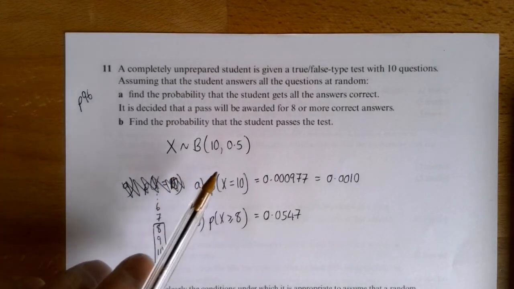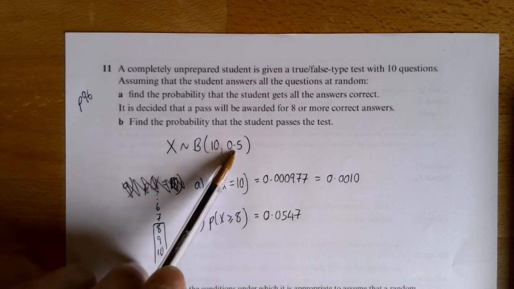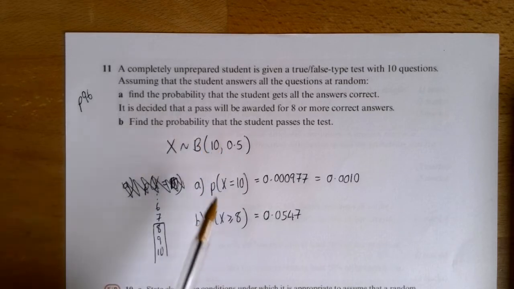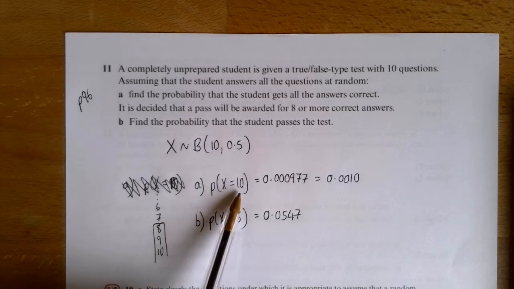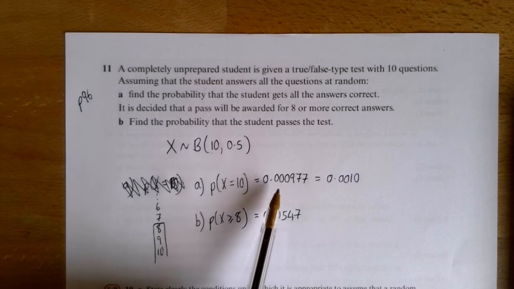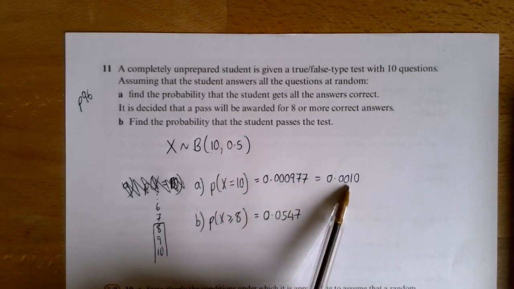Okay, so hopefully you were able to say it's a binomial where n is 10 questions, and if you're guessing, you've got a 50-50 chance of getting it right, so a half or 0.5. So I entered those on my calculator, and I made the lower and upper both 10 to work out the probability of just getting 10. You get a tiny, tiny probability, which if we go with 4 decimal places should be that.